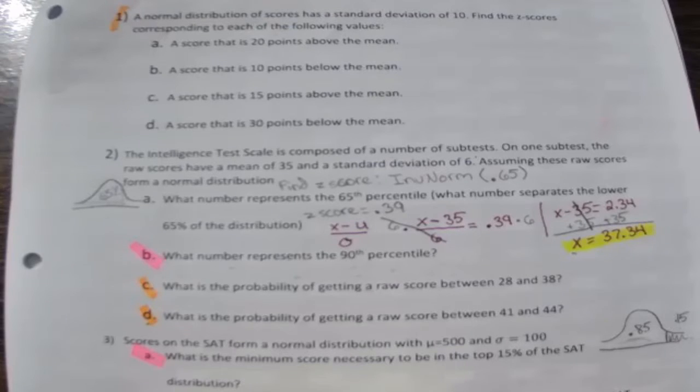So the next one I'm going to show you is number 2 on page 17. We're looking at part A. What number represents the 65th percentile? What number separates the lower 65% of the distribution? So using that 65th percentile, we're going to be able to find our z-score. So I will show you how to do that on your chart, which is on the very last page.